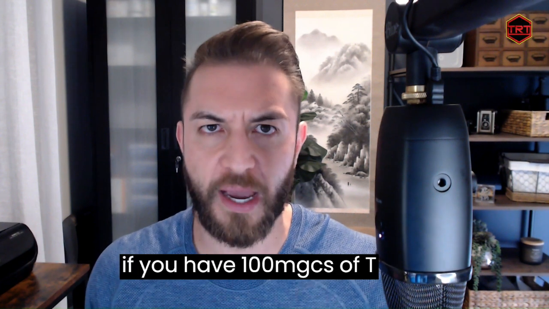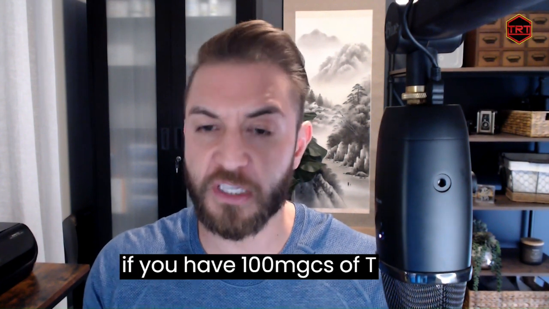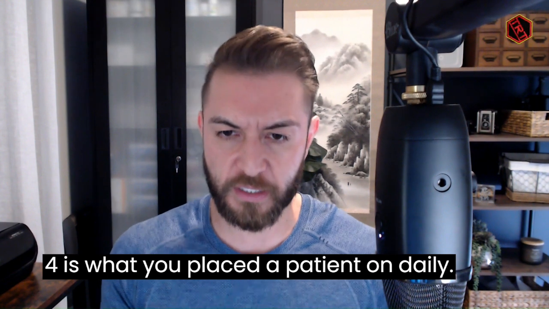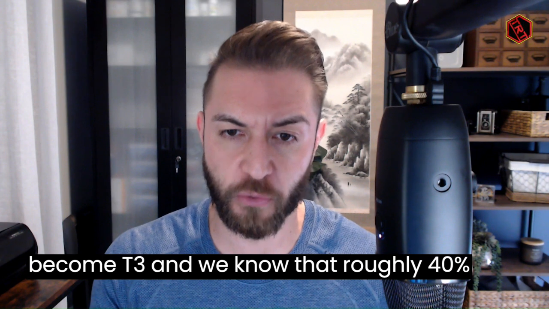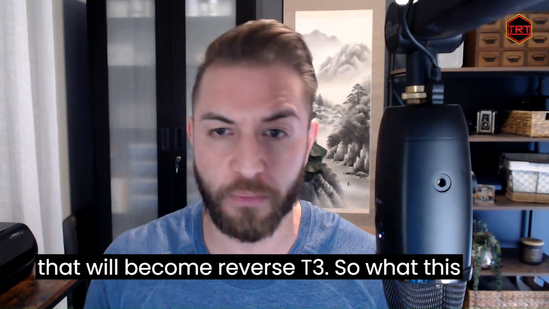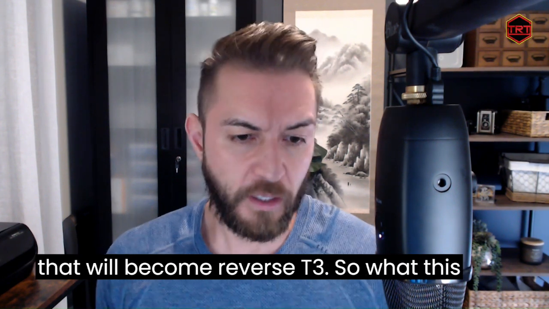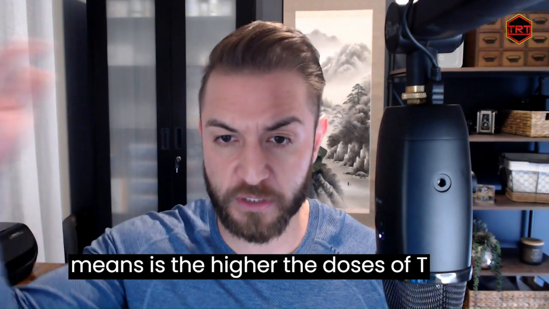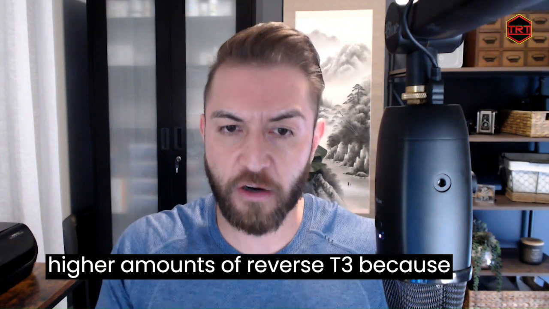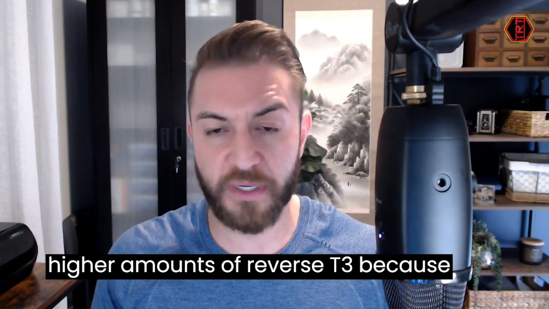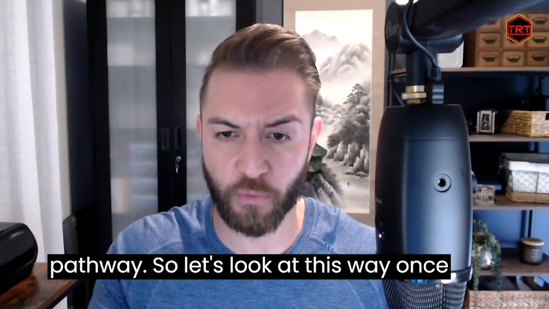So say you have a patient on 100 micrograms of T4 daily. We know that roughly 40% of that will become T3, and roughly 40% of that will become reverse T3. What this means is, the higher the dose of T4, well, guess what? You're also going to have higher amounts of reverse T3, because there's more of it to go down that pathway.